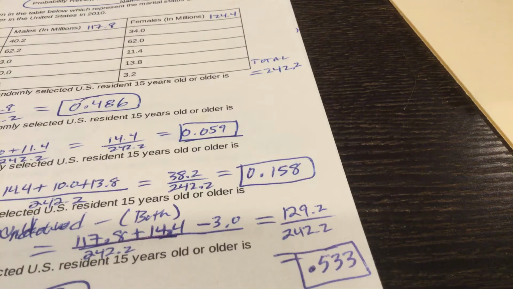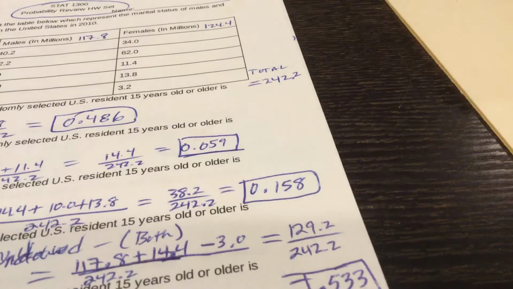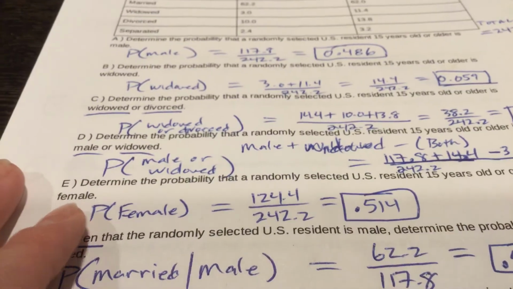We could handle that one differently in class. We probably in class just did this plus this, and you still get the 129.2 million as the numerator.